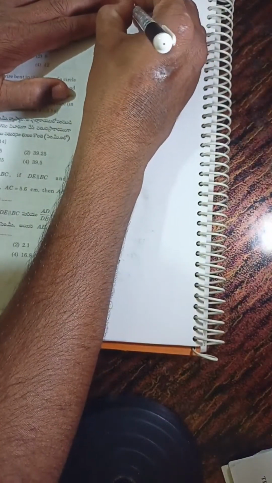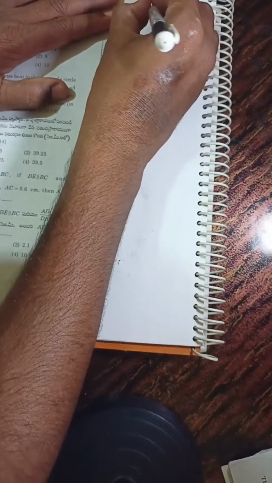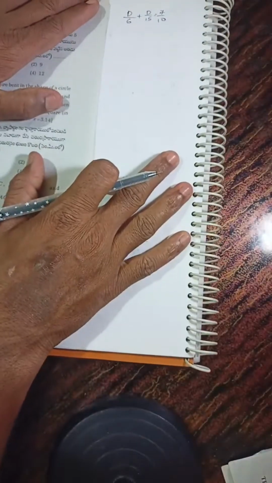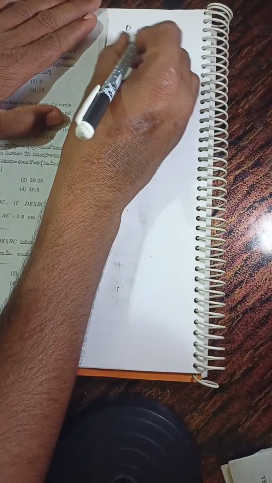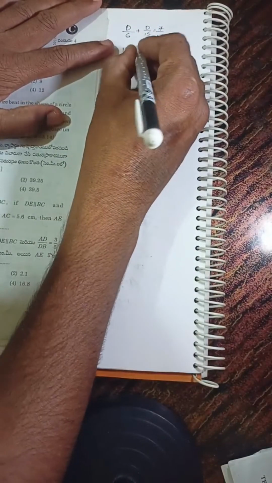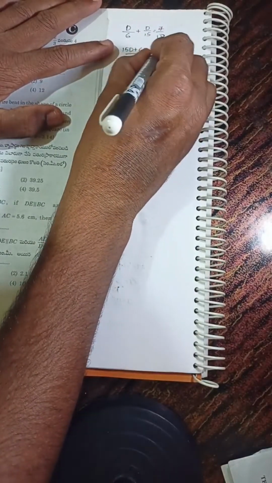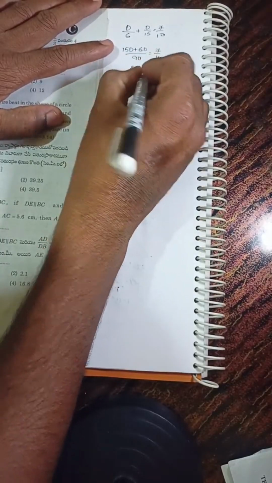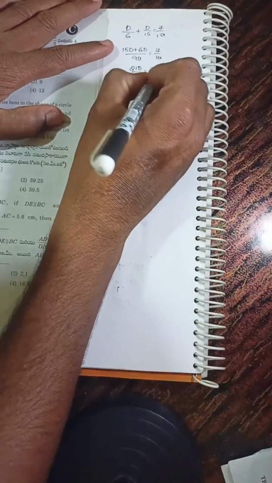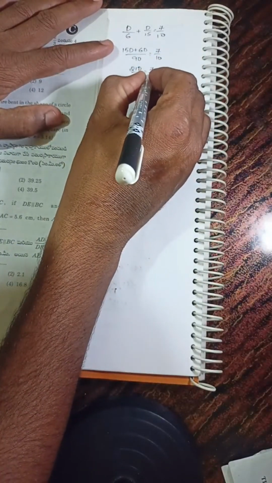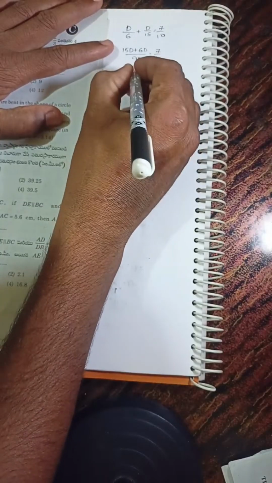Look here. What is the T1 value? D by 6 plus D by 15 is equal to 7 by 10. Now do cross multiplication. 15D plus 6D over 15 into 6, which is 90, is equal to 7 by 10. 21D by 90 is equal to 7 by 10.